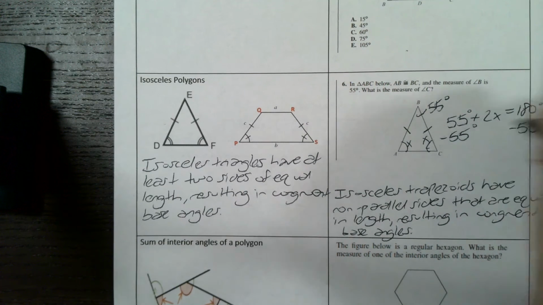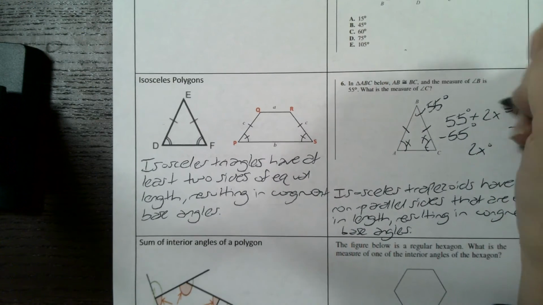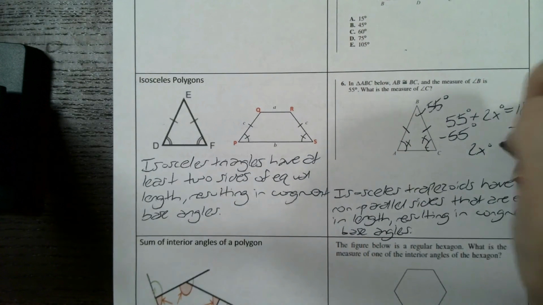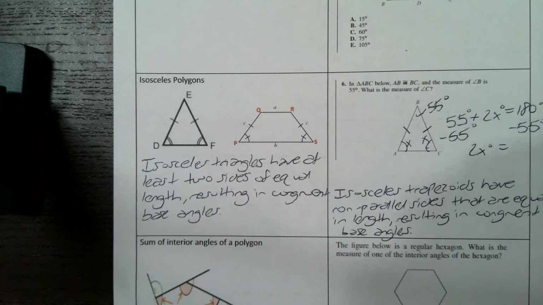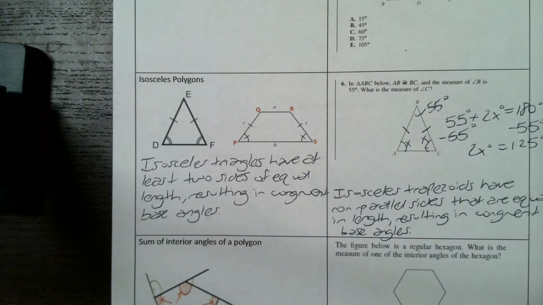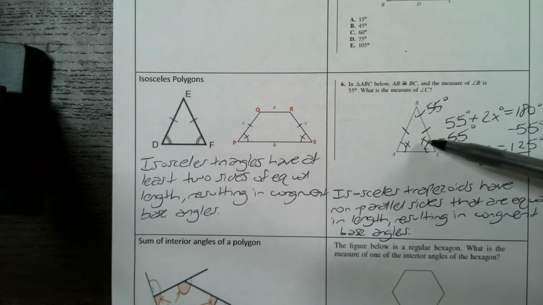So if I subtract my 55 from both sides, I end up with 2x degrees equals 180 minus 55. That's going to give me 125 degrees. And then my 2x degrees equals 125 degrees.